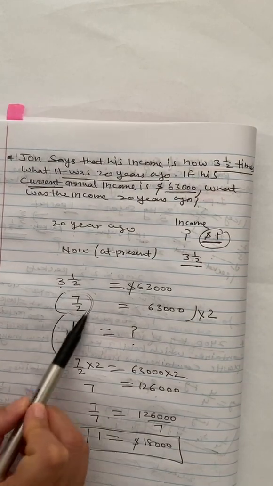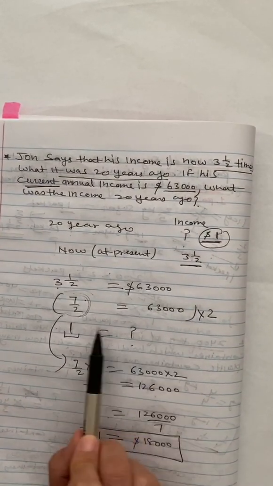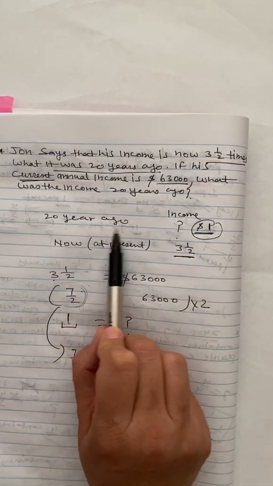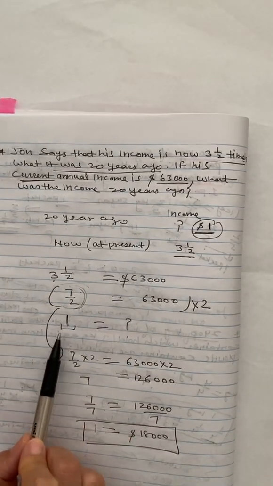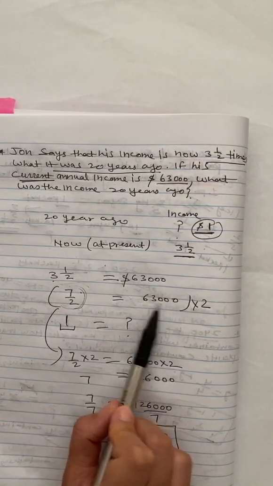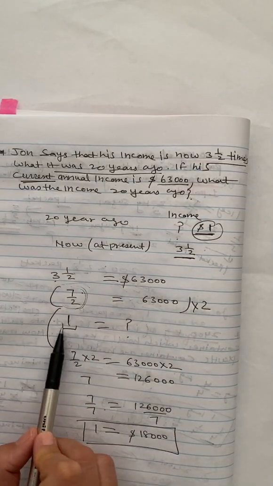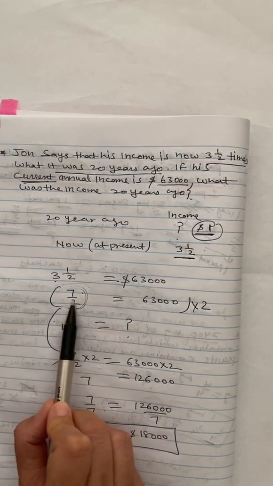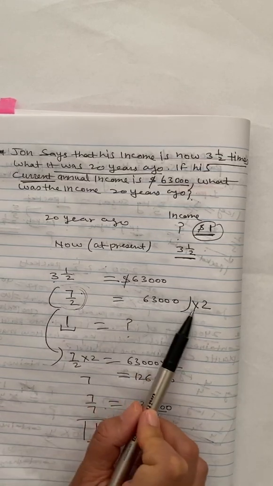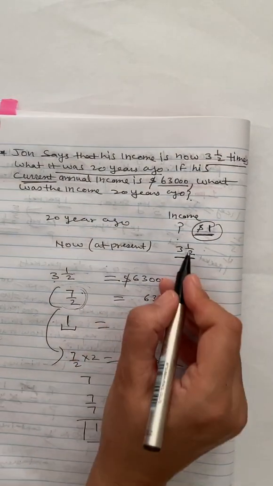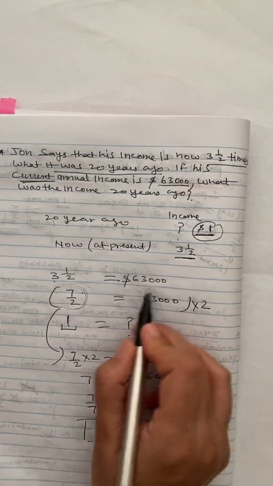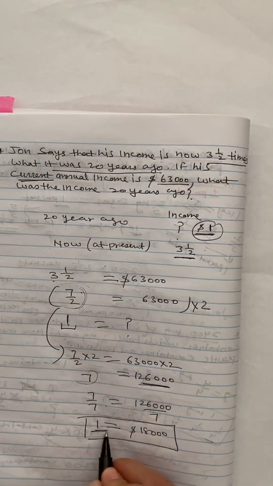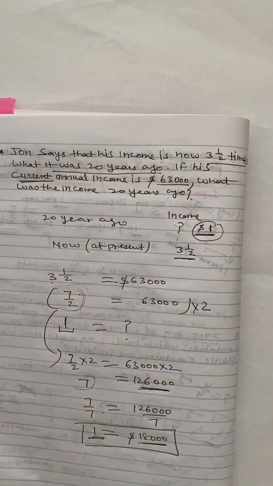What I did is, I said 7/2 is 63,000, and we are trying to find how much is the $1, because that's what we said was his income 20 years ago. To find 1 from here, we need a whole number, so I try to get rid of the denominator. Whatever is in the denominator, I multiplied by 2. So I got 7 parts, or you can say 3.5 is a part, which is 63,000. Then we found 7 parts is equal to 126,000, which means 1 part is equal to $18,000.